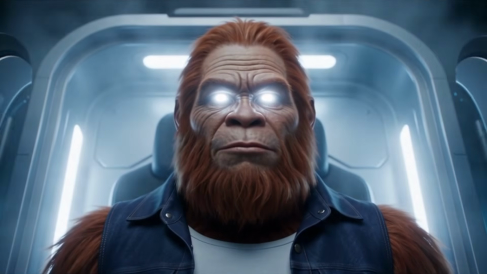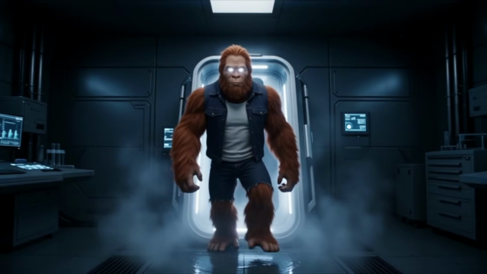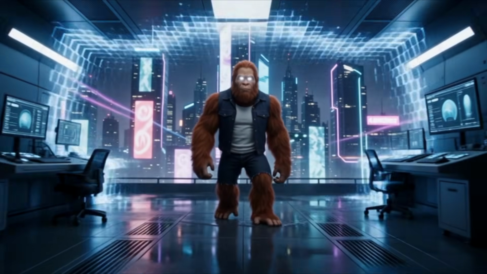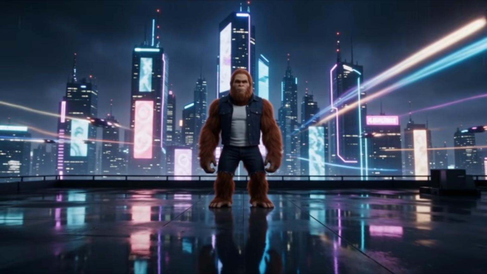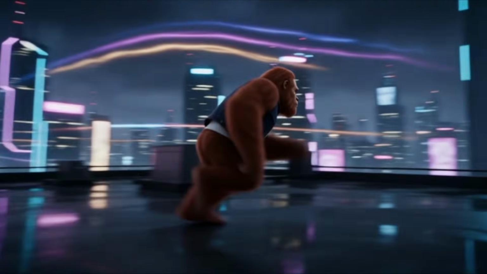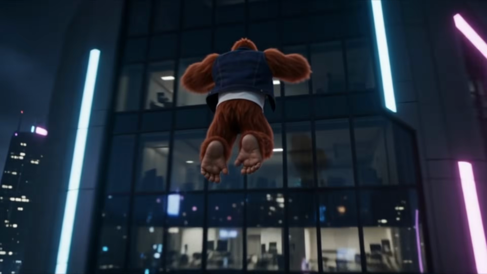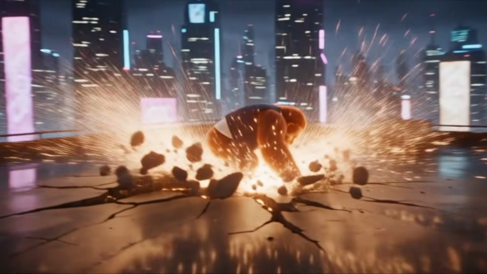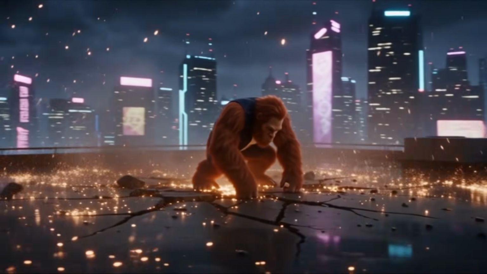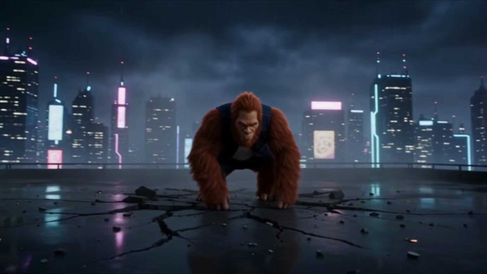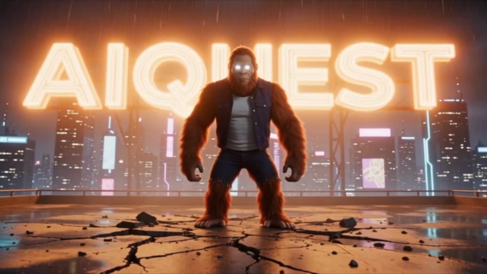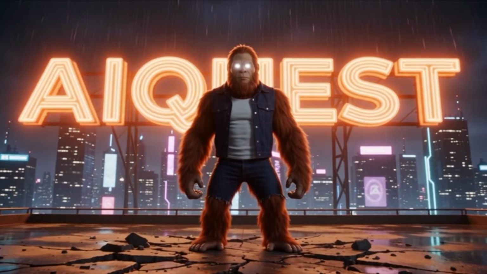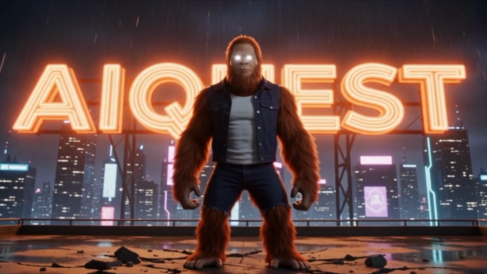For centuries, raw power was kept in the dark, bound by old rules, trapped by physical limits. But true evolution cannot be contained. Break every boundary, shatter every expectation. AIQUEST, the next frontier of creation.